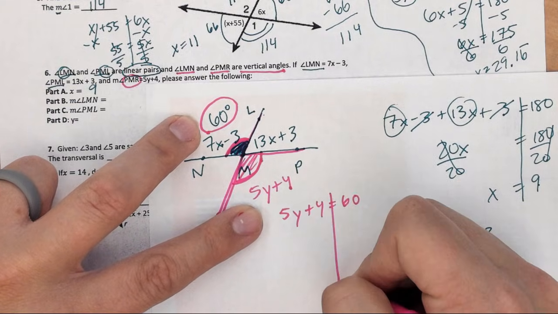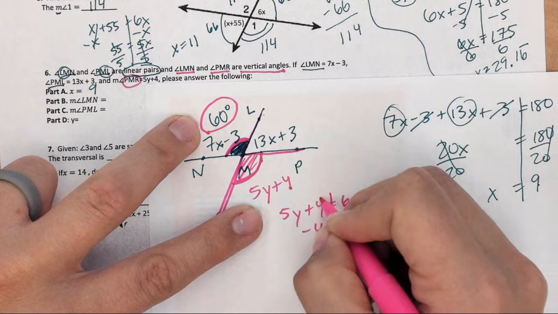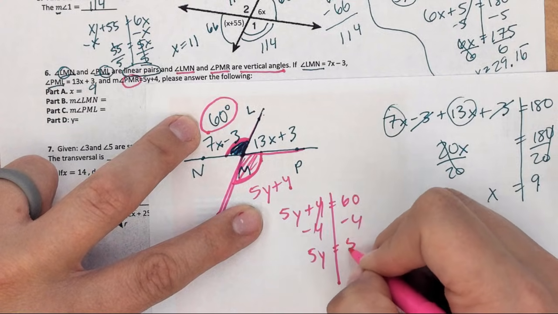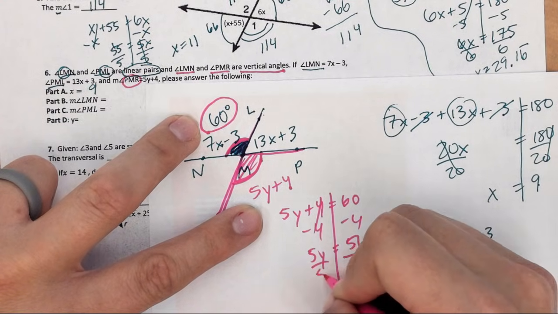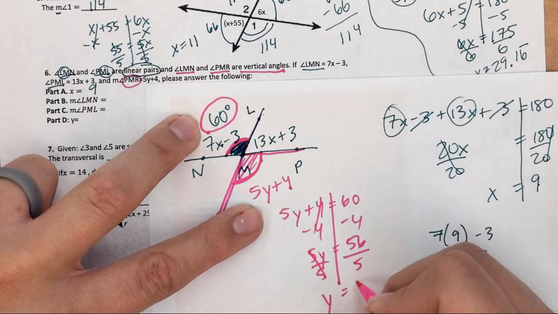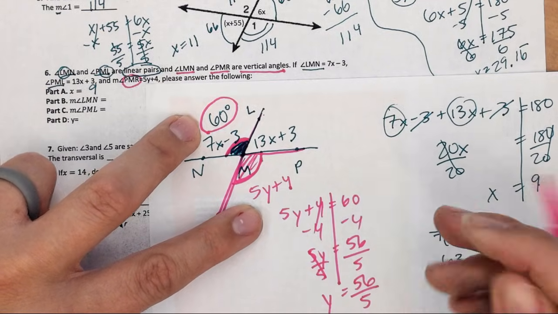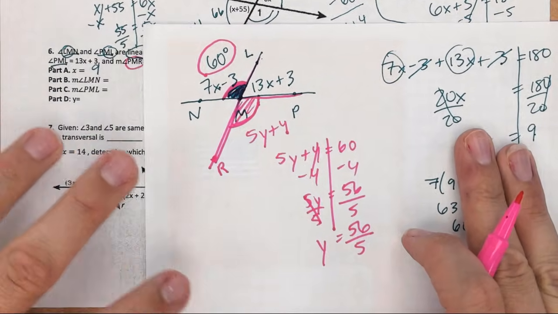Subtract 4 and then divide by 5. So y equals 56 divided by 5 is a great answer. All right, that's very good.